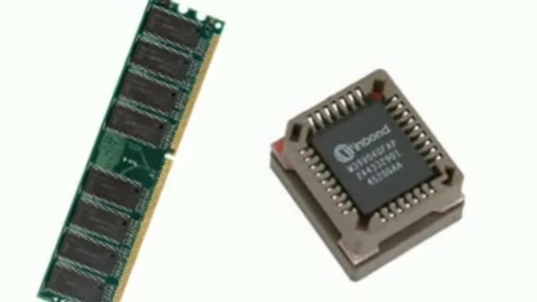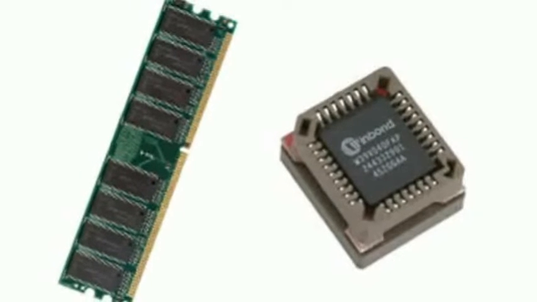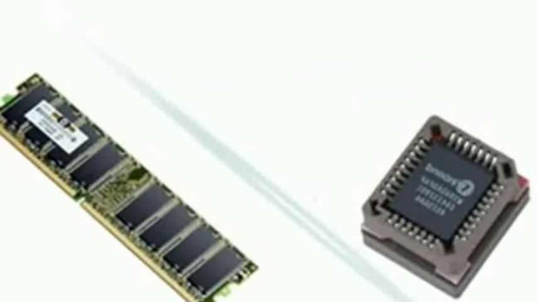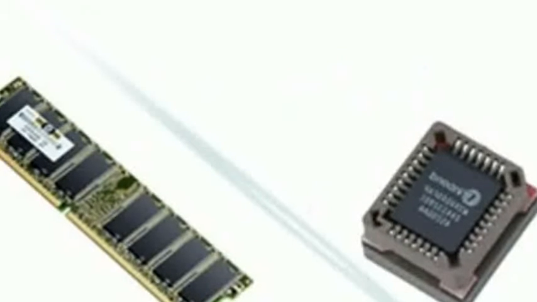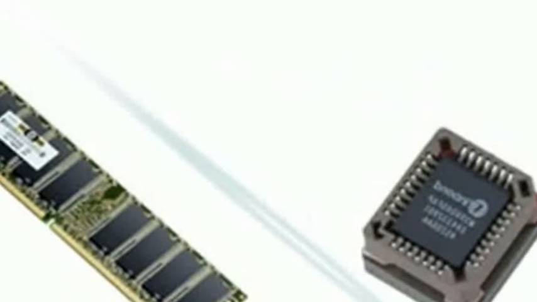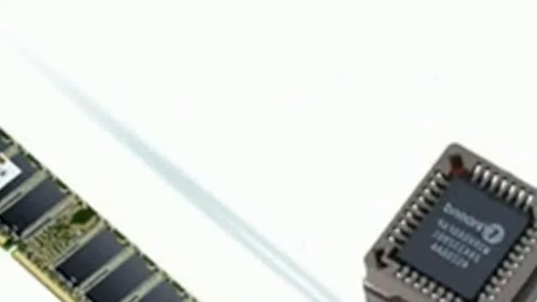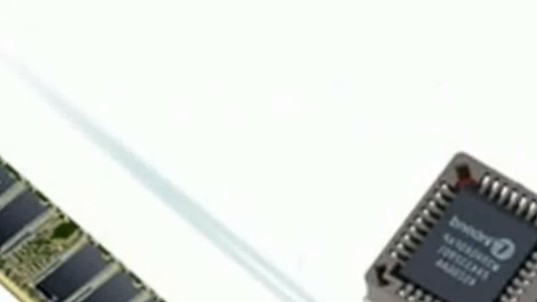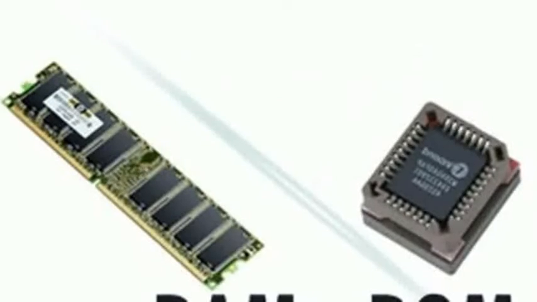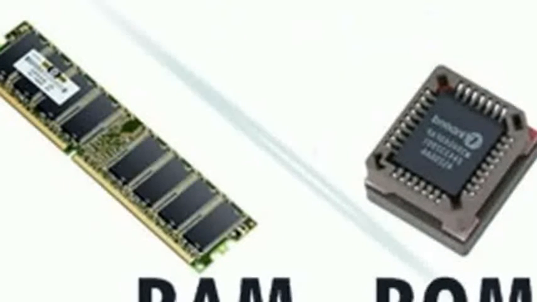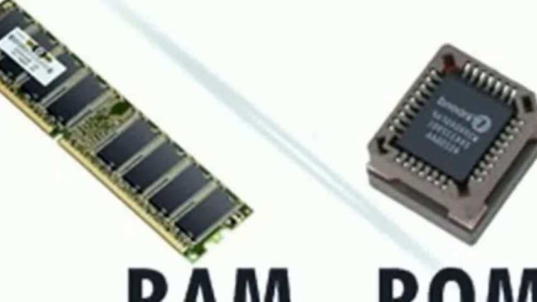It is a volatile memory which loses its contents when power is switched off or interrupted. RAM devices use integrated circuits to store information.